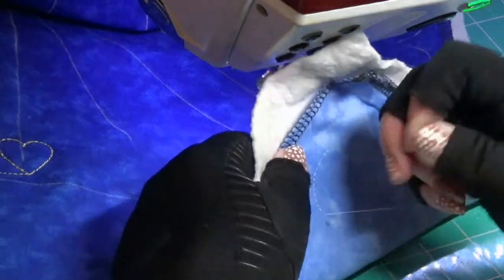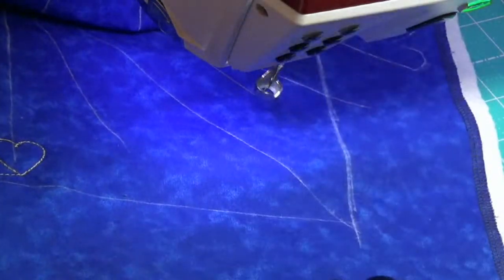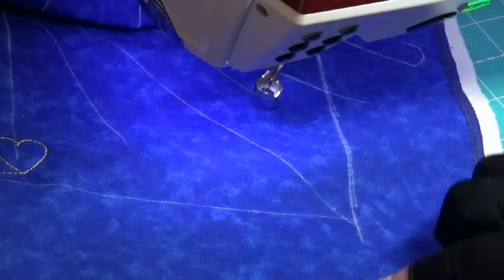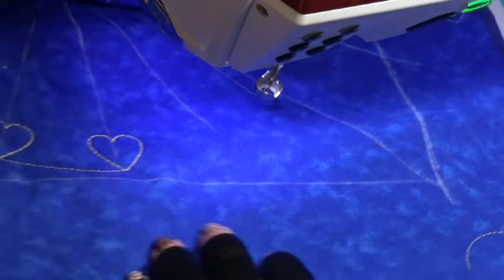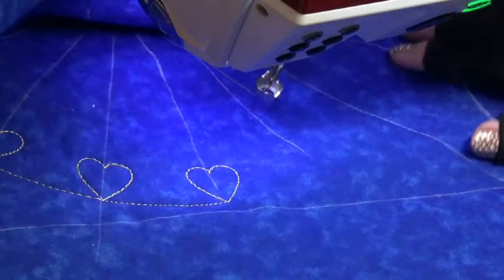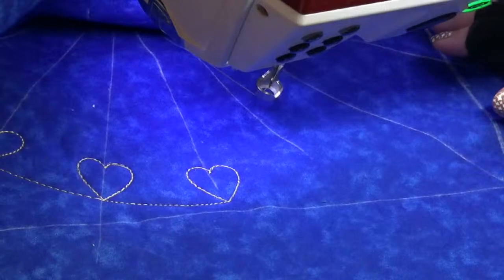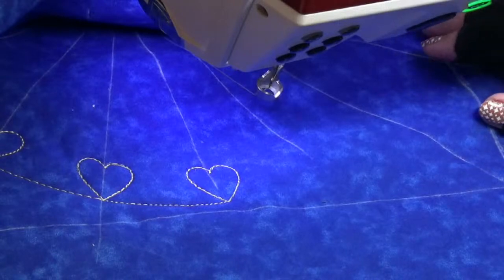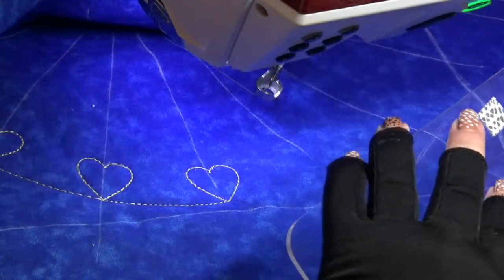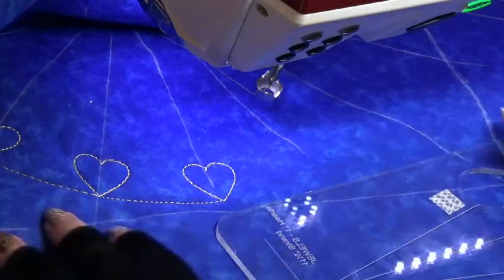I don't agree that it's going to mess up when it only goes in one direction. I can always get my tension to behave. Let me say that. Okay, we're going back to the 11.5-inch template.